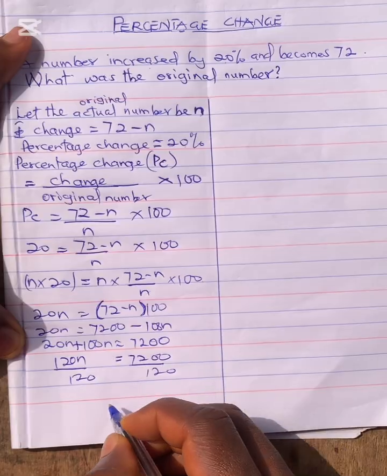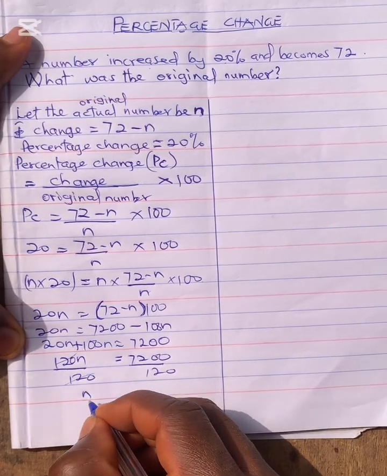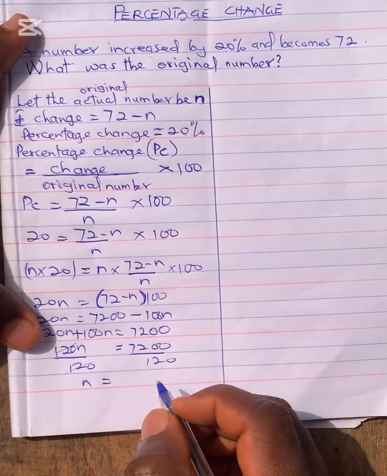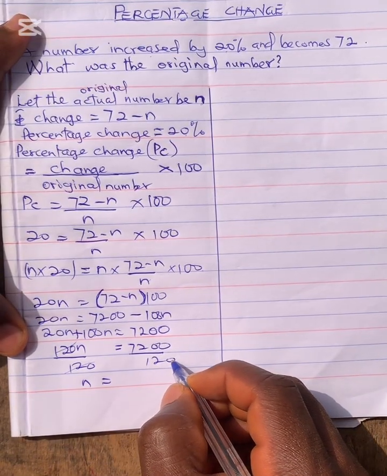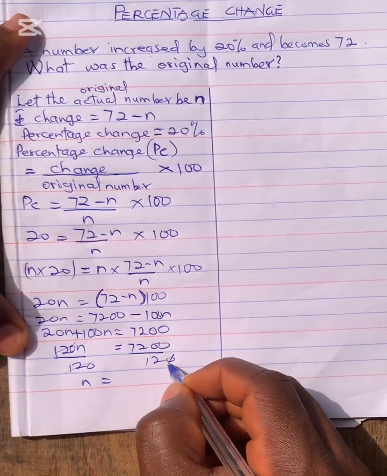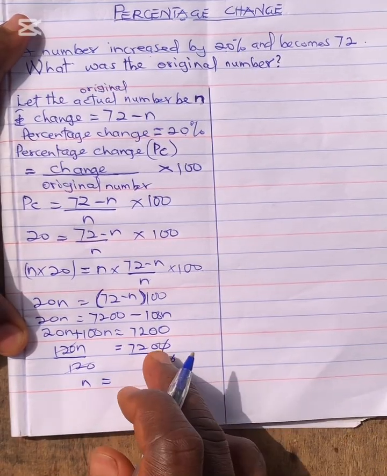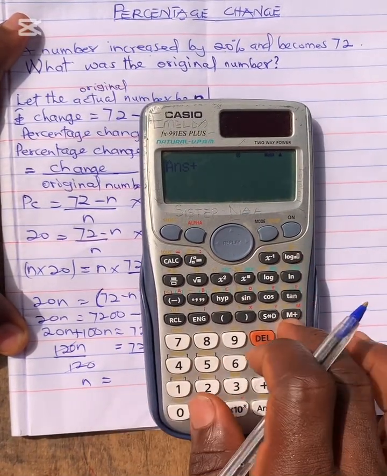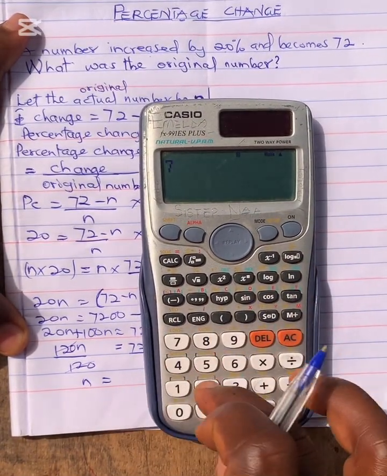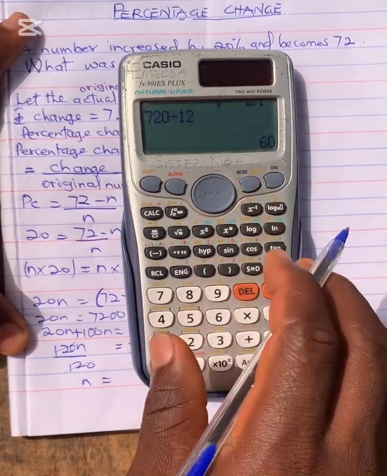Divide 120 by 120, left with N equals. Divide the zeros, 12 into 72, 6. 12 into 720, so 720 divided by 12 is 60.